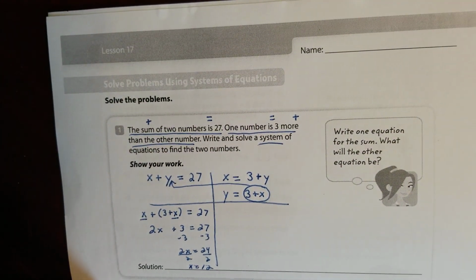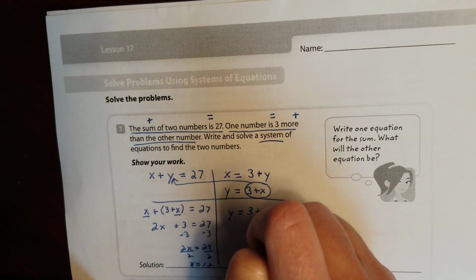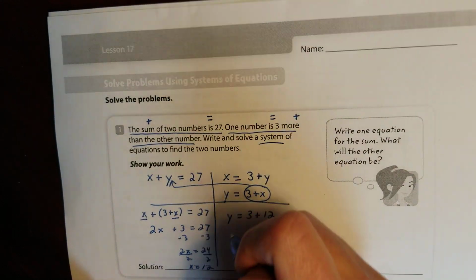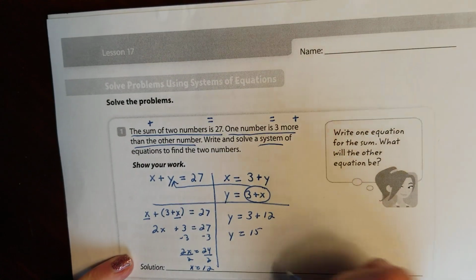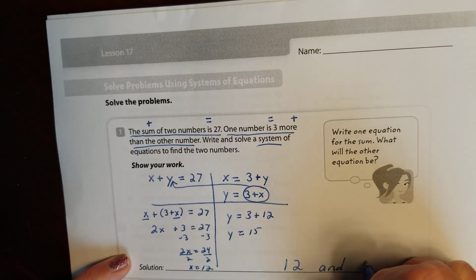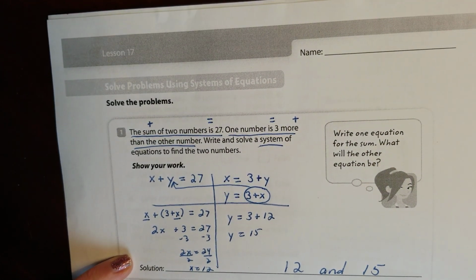So 12 is one of the numbers. 3 more than 12 will give me 15. So y would be 15. So my two numbers would be 12 and 15. You can put those in ordered pairs, but we really don't need to.